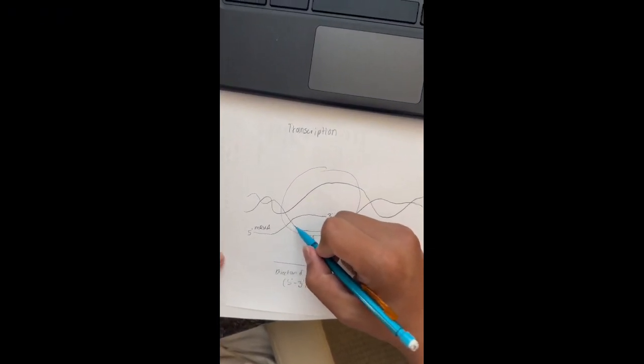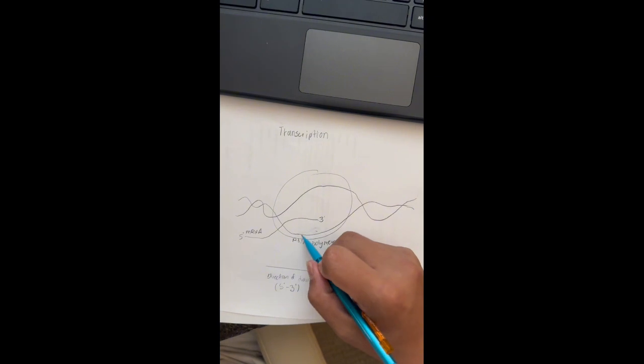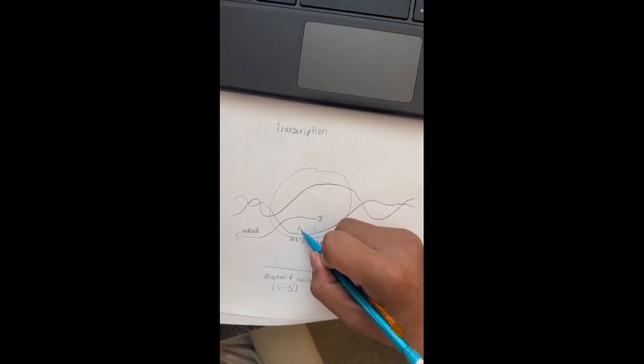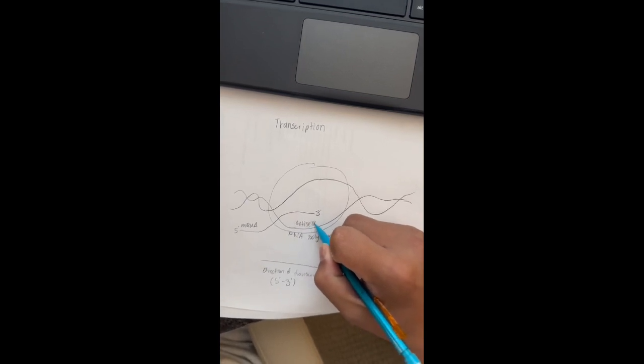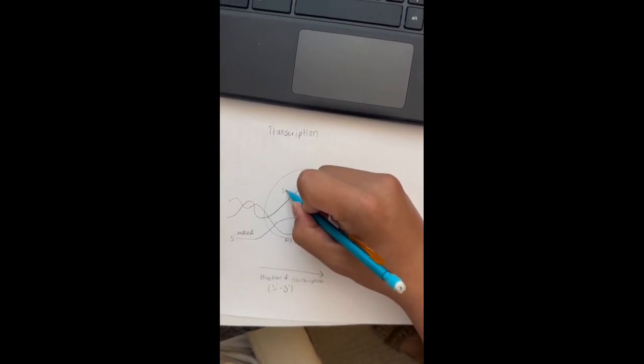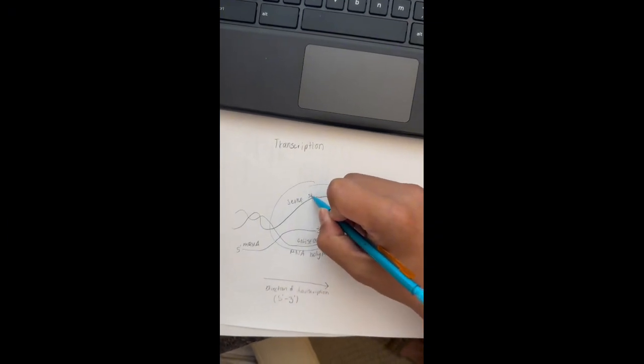This strand down here is called the antisense strand, and this strand is called the sense strand. In addition, DNA has deoxyribose while RNA has ribose.